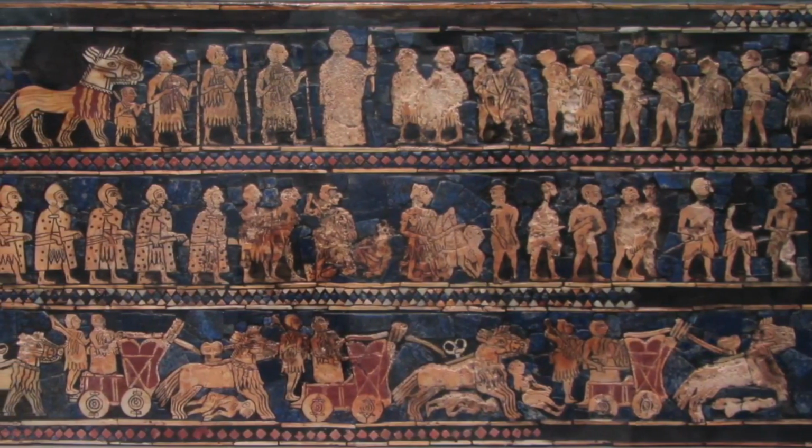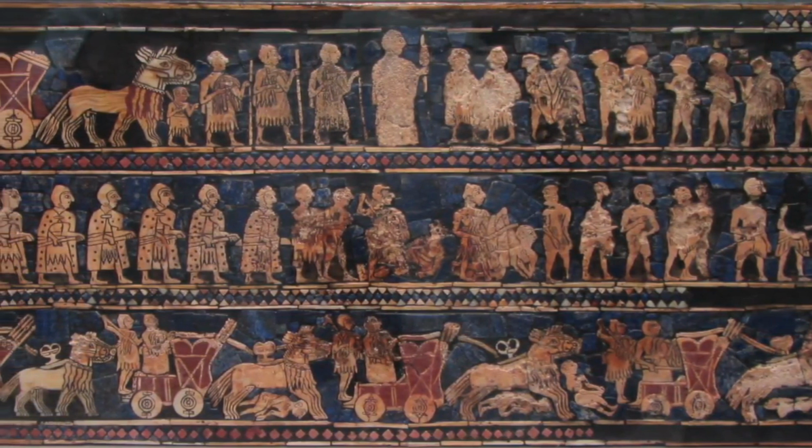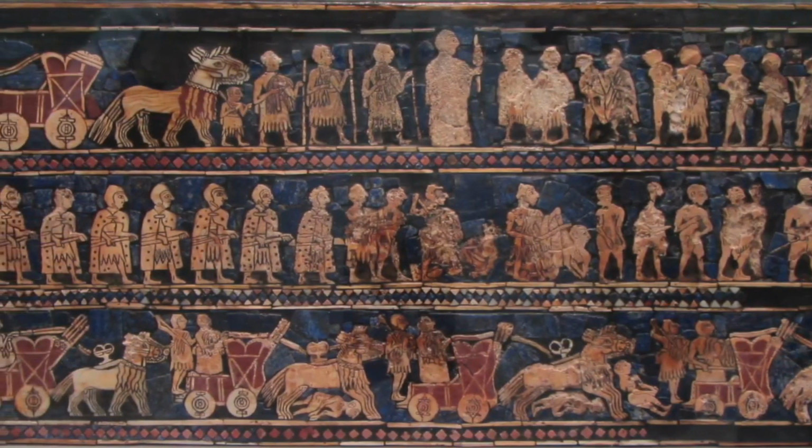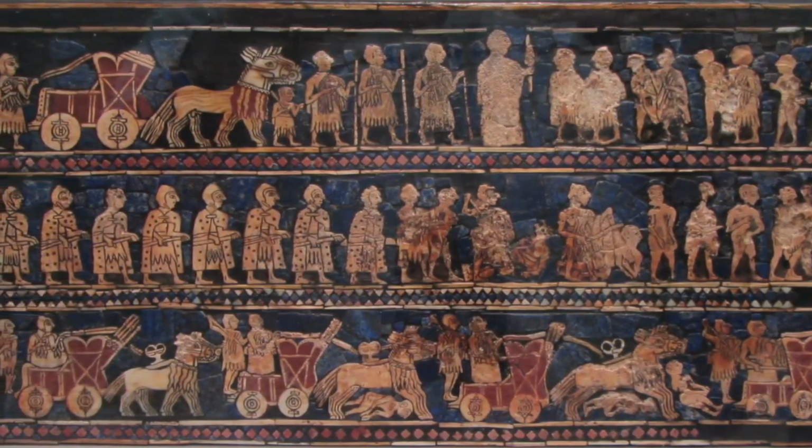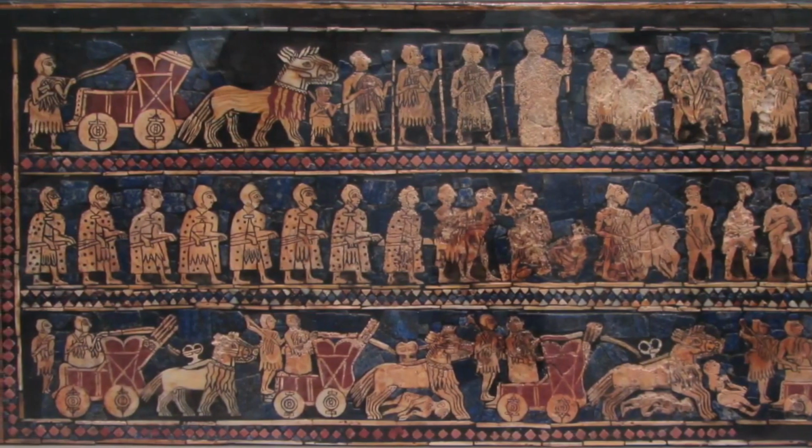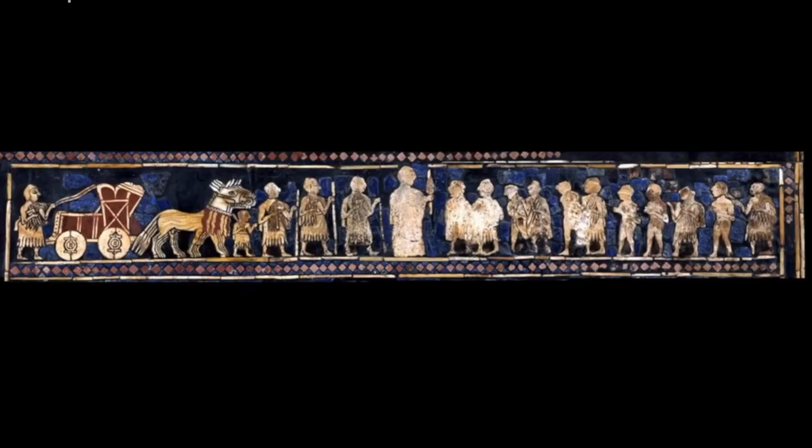This is one side that most scholars call the world side. Let's look at it. It is organized in 3 levels very clearly. Let's start by looking at the upper level. Do you see one figure who is different to the others? Well, you probably do. He is in the center of the image and he is the king. The king is bigger and taller and probably stronger and more handsome than anyone else.